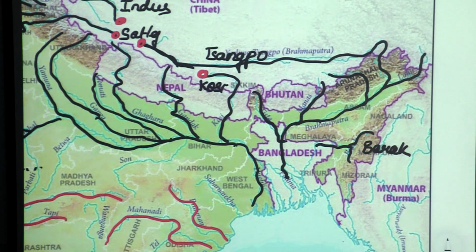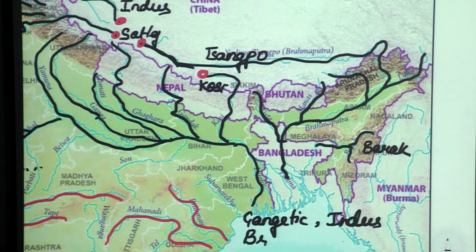So in extra peninsula it is Gangetic, Indus, Brahmaputra and Barak.